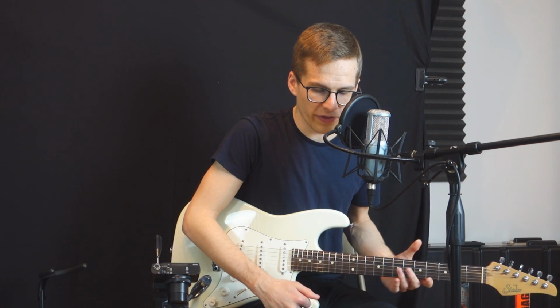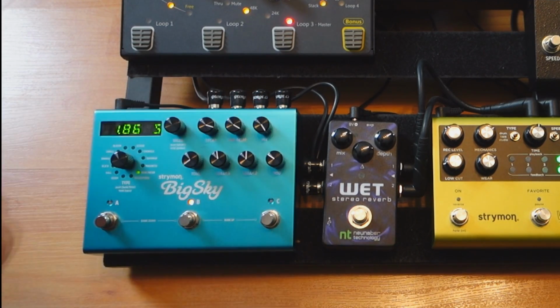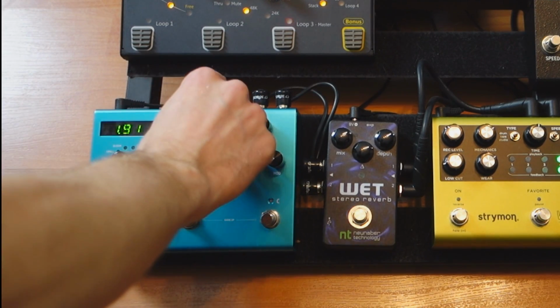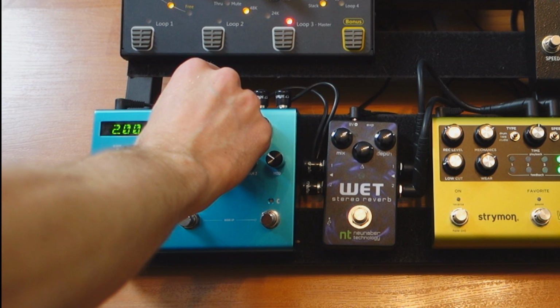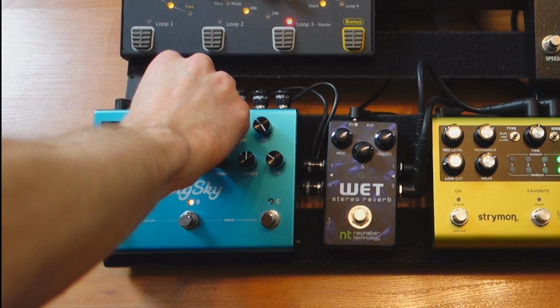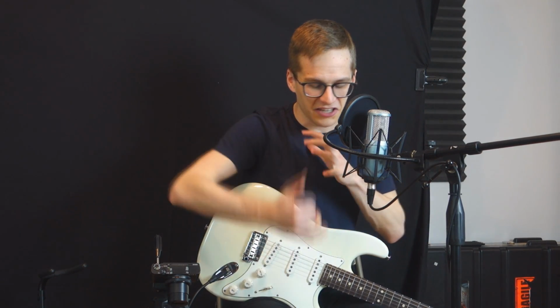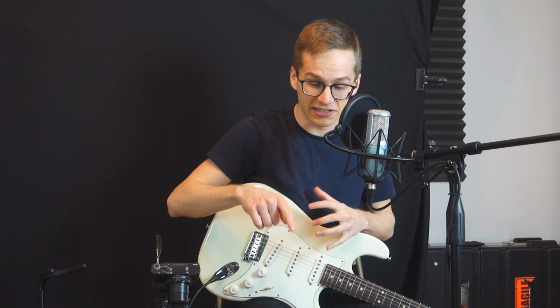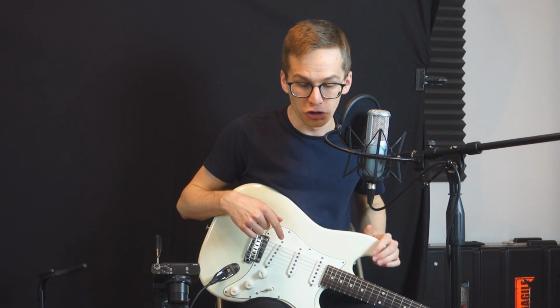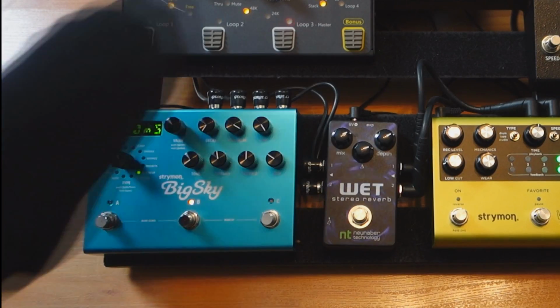Then you can play with the decay knob. So when I play with the decay knob to have psychedelic effects like this, I still have my frozen loop underneath it so it doesn't sound too empty.